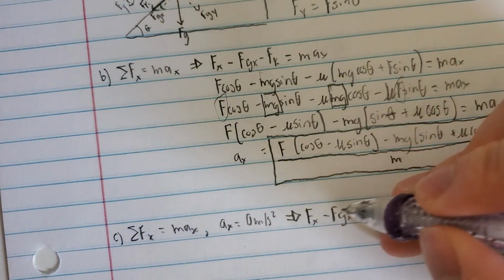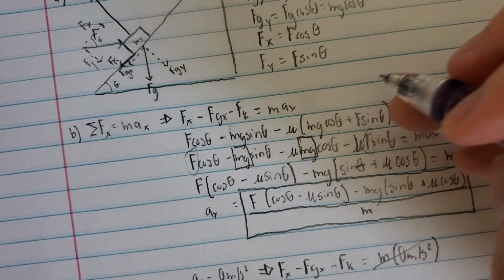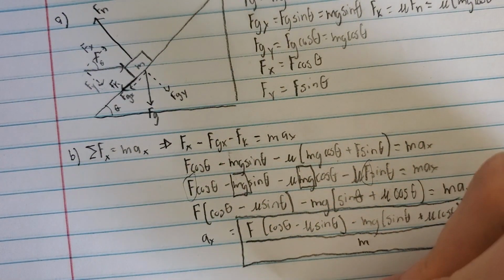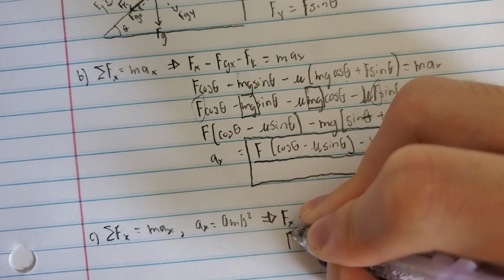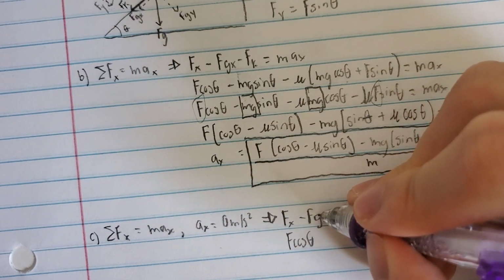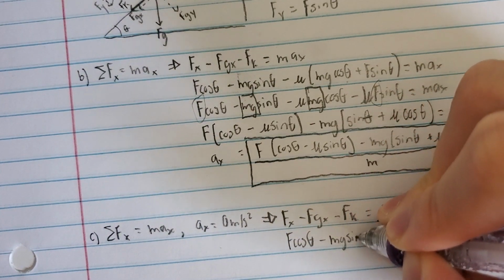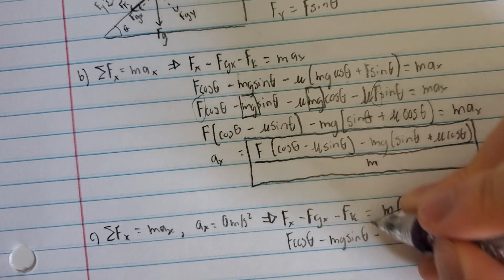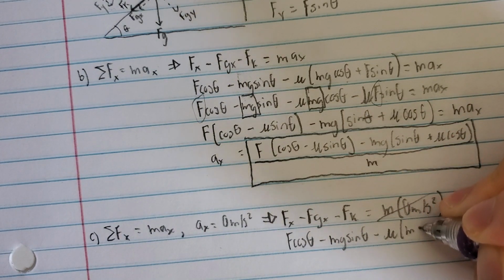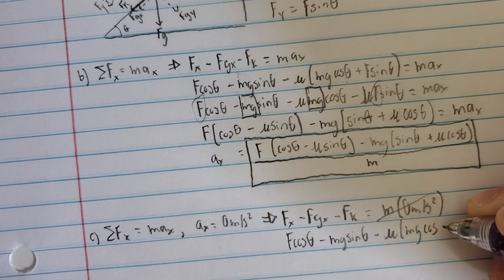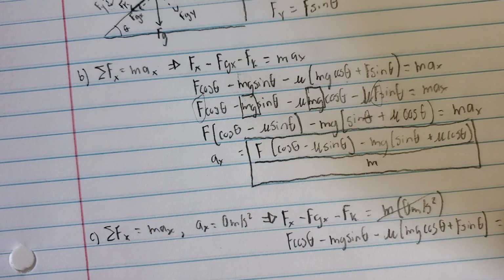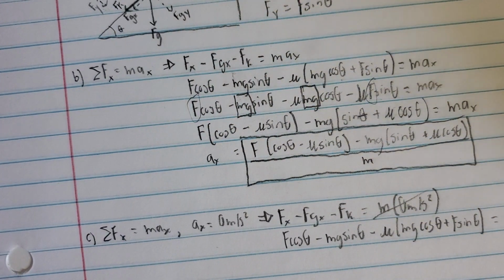And I'm going to plug in all the forces I defined into this one right here. So F_x I defined to be F cosine of theta. F_gx is mg sine of theta. F_k is mu times mg cosine of theta plus F sine of theta, and this side is going to be 0 because this term is 0 now.